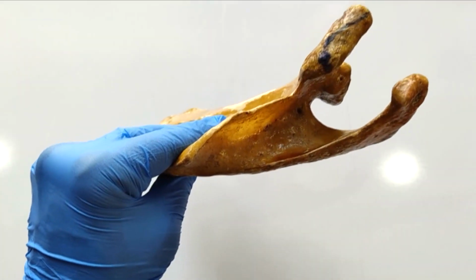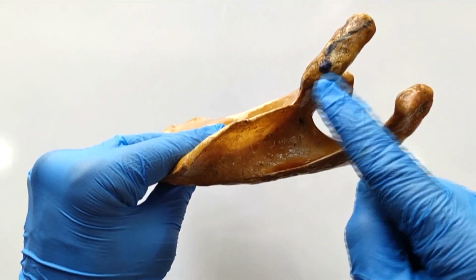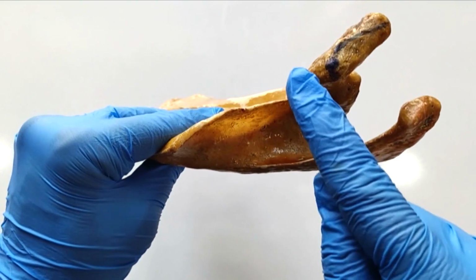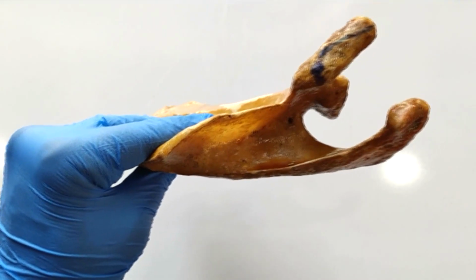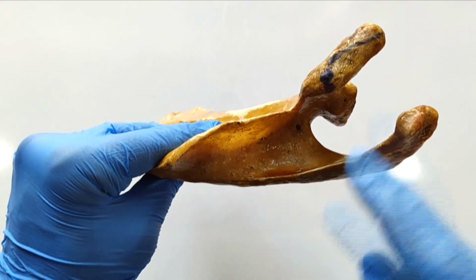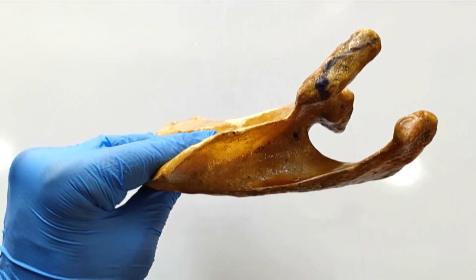So conoid tubercle is present at the point where the coracoid process changes its direction, and on this surface there is another ridge called the trapezoid ridge. Trapezoid ridge extends forwards and laterally from the conoid tubercle.